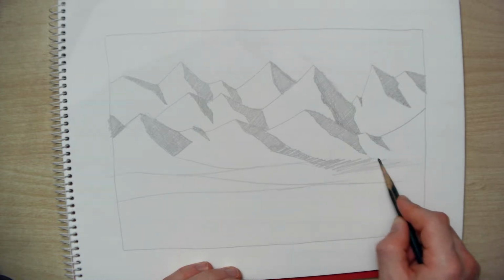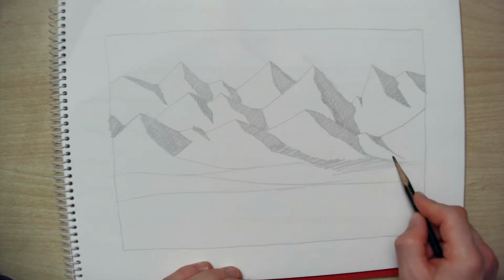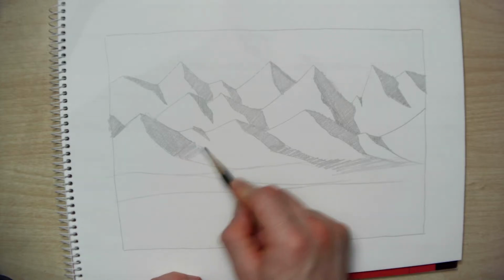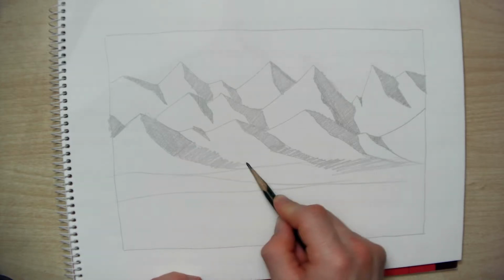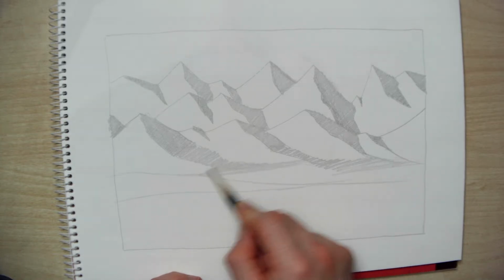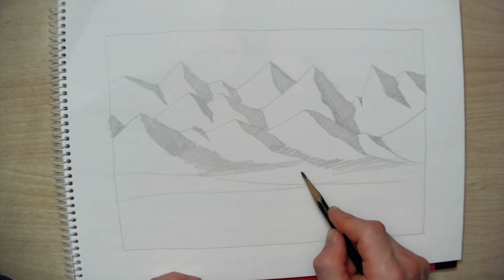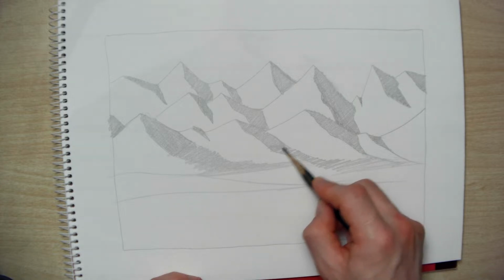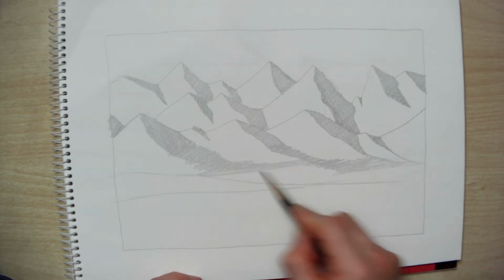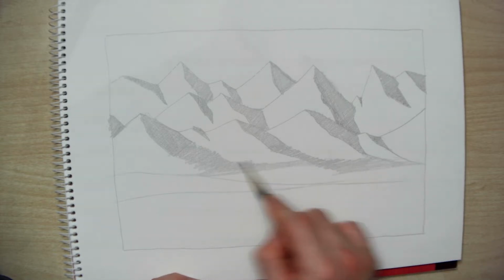Maybe this continues down here. This right there. And this continues down here as well. Getting wider like this. Not sure though. Doesn't really look like anything. So now we've got this.